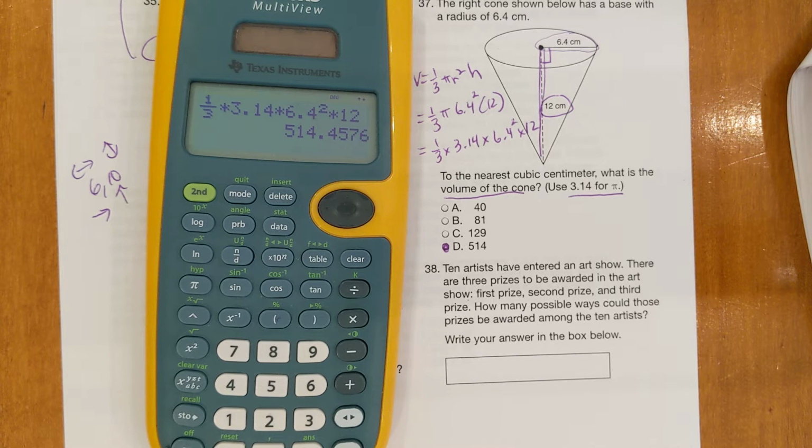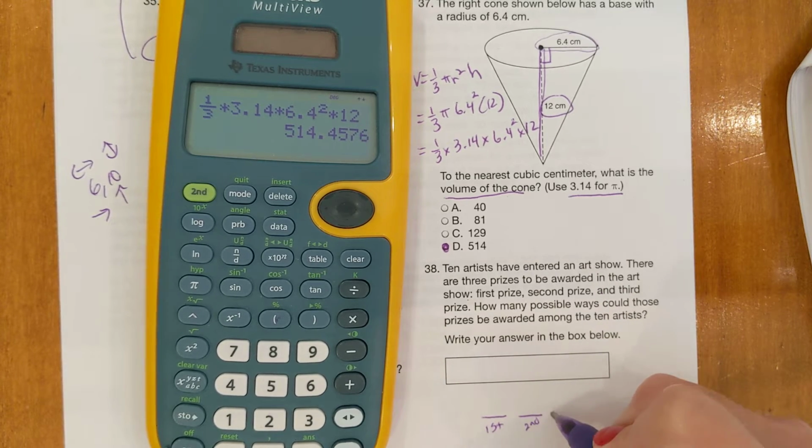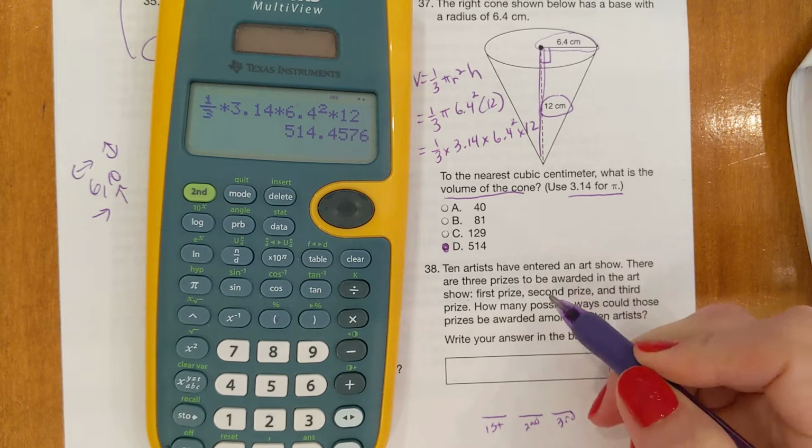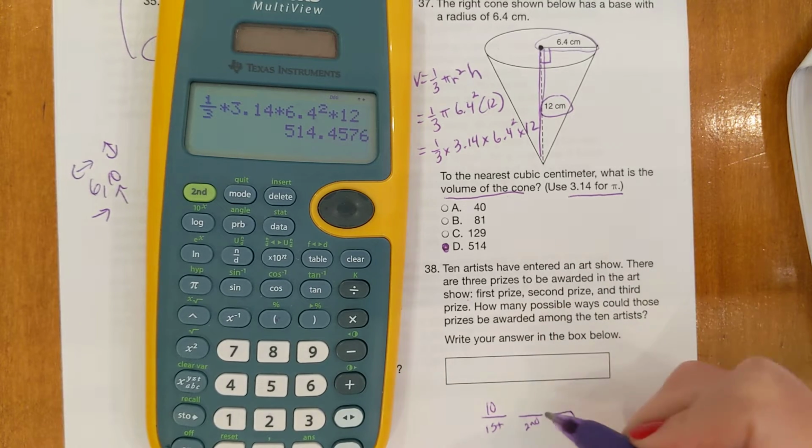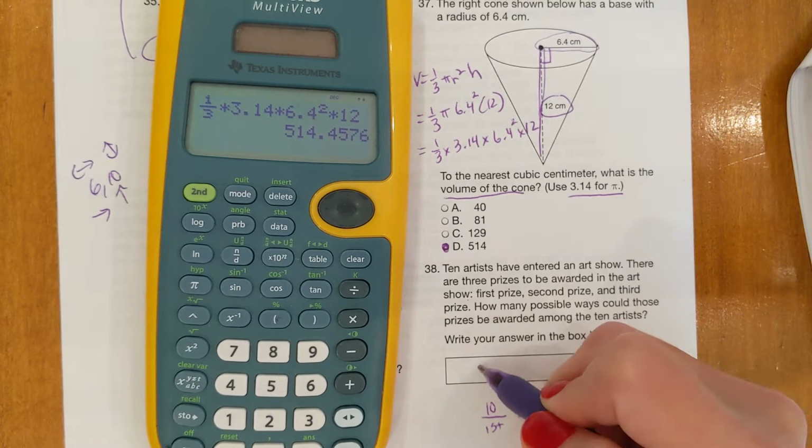Pause and restart it. 10 artists have entered an art show. There are 3 prizes to be awarded in the art show: first, second, and third prize. How many possible ways could these prizes be awarded among the 10 artists? The order matters on this. So first prize, we have seconds, and then we have third prize. For first prize, we have 10 choices. Somebody picked one, so then you have 9 choices left, and then 8. So you could just multiply those together to get 720.